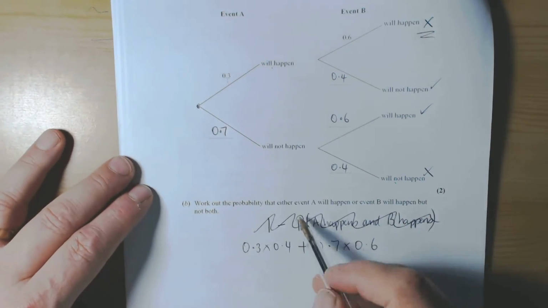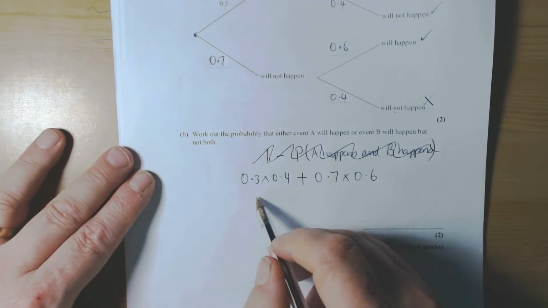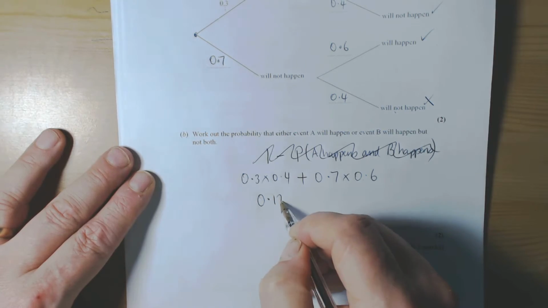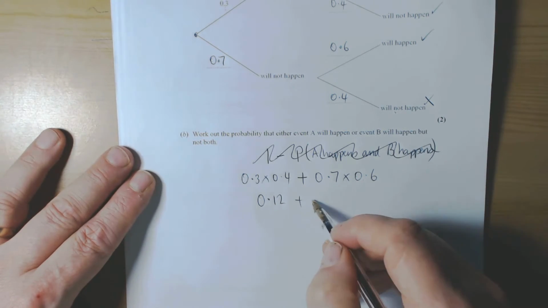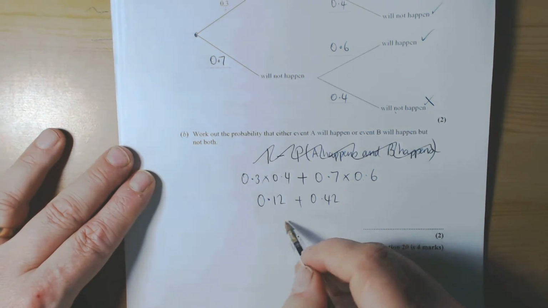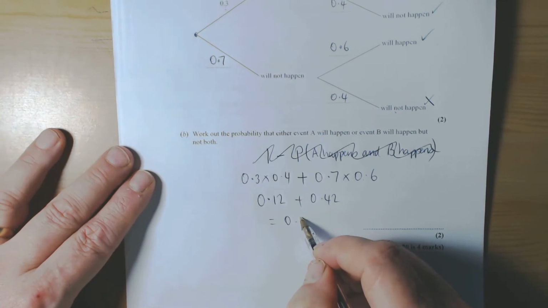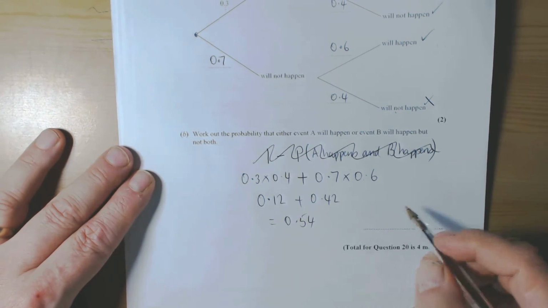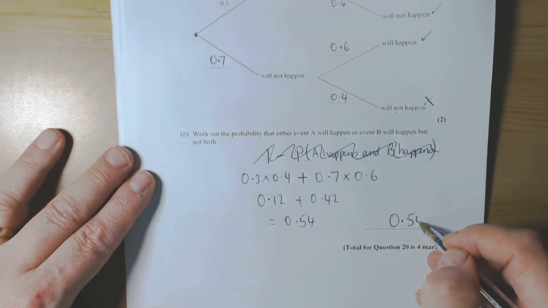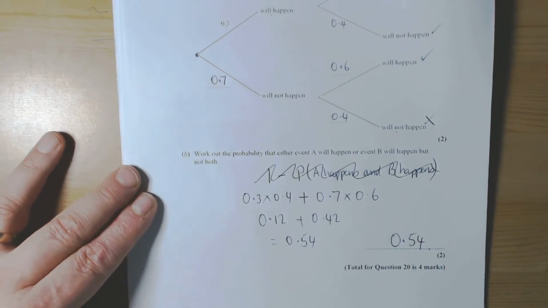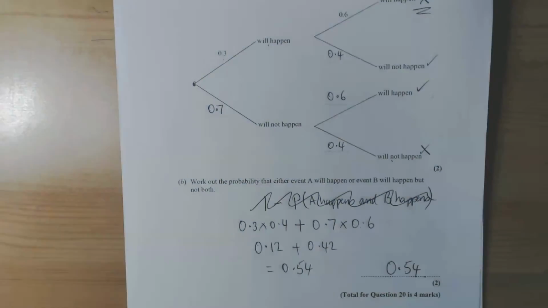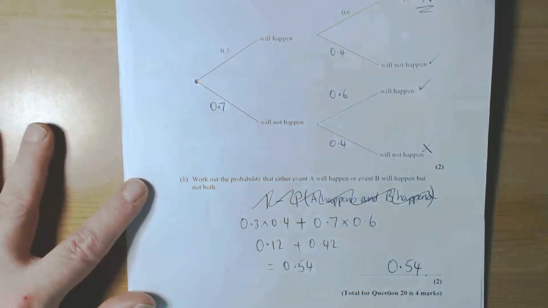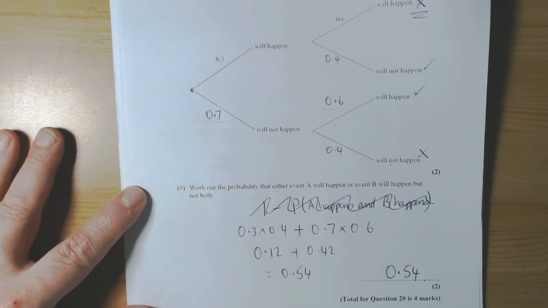And basically then we go through working out what these are. So we've got 0.3 times 0.4, so 0.12, 0.7 times 0.6, 0.42. Add those two together, then we get 0.54. So the probability is 0.54. So that's an example of how to work with probability and tree diagrams.